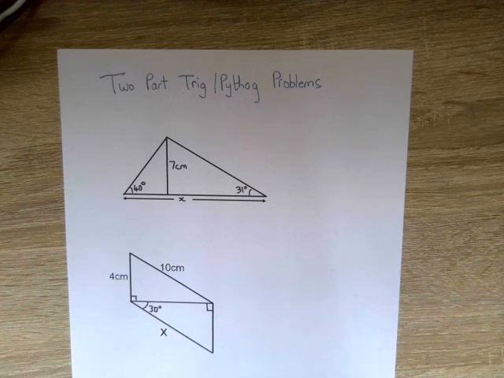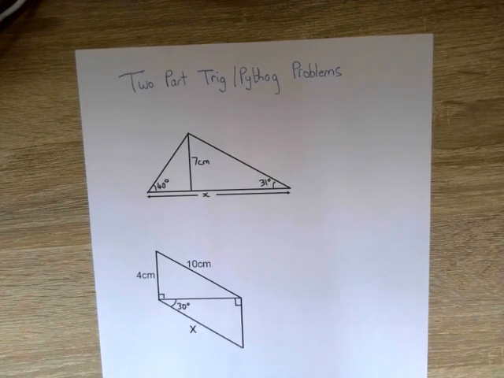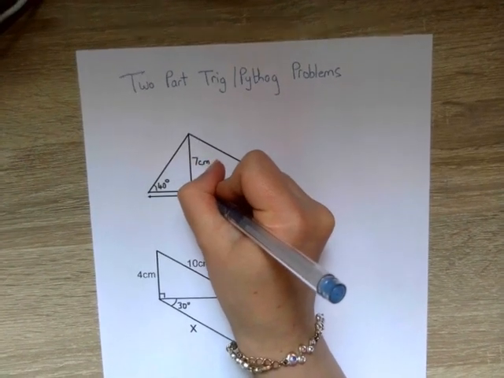So this video is going to go through some two-part trigonometry and Pythagoras problems. It just means that you've got a couple of things to do before you get your final answer. In an exam, these questions would be worth at least 4 or 5 marks because there's quite a few steps involved with them.